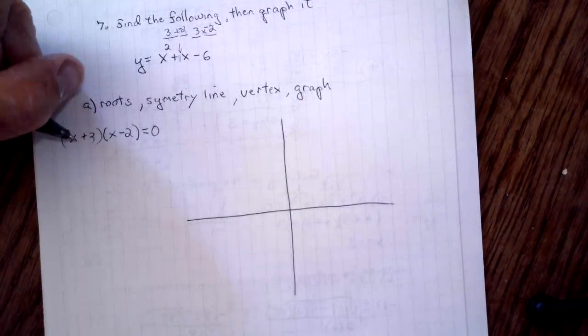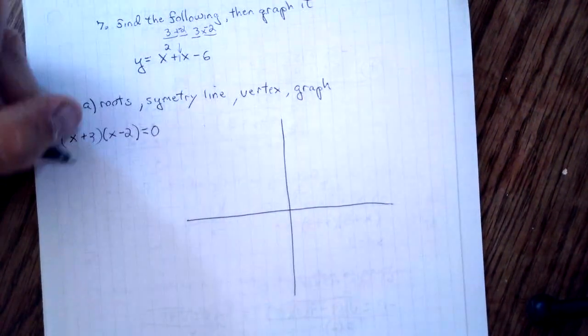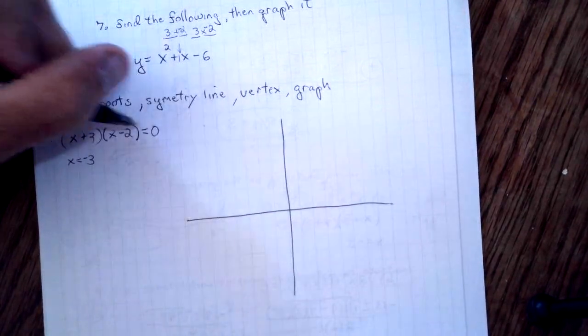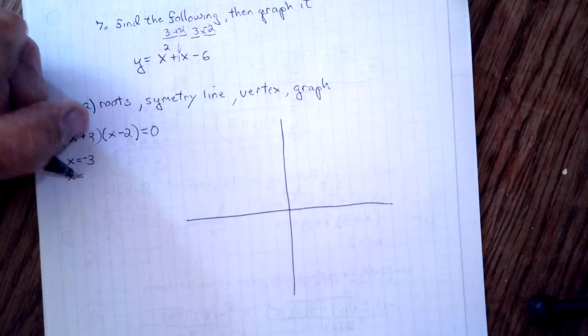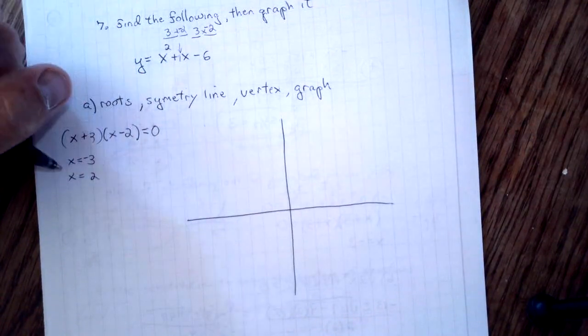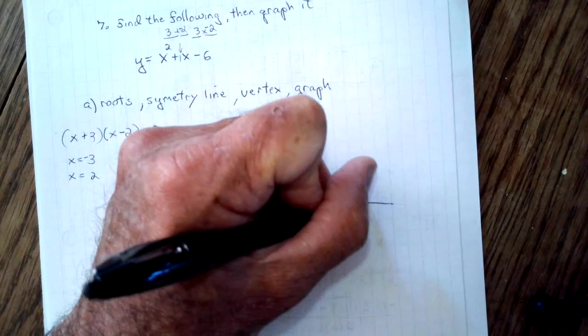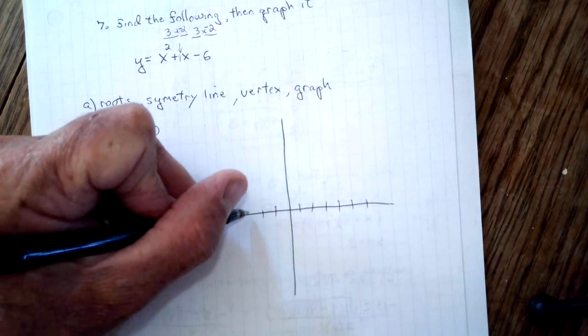So what that means is, what's going to make this 0? Well, if x is equal to negative 3, that would make this 0. So 0 times something is 0. Or x is equal to 2, that would make this 0. Those are my roots. So my graph, I'm going to go ahead and draw my roots.